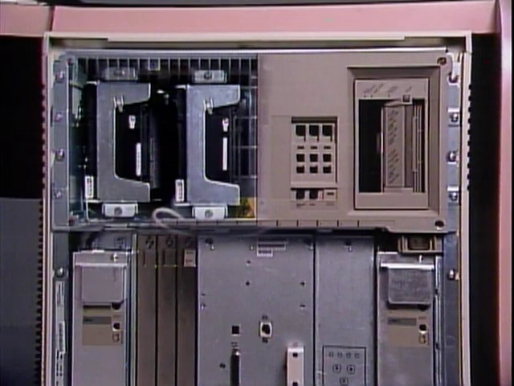The RZ55 and TK70 mass storage devices are both FRUs. The removal and replacement of the mass storage devices that are mounted in the mass storage cage of the VAXstation 3520-3540 system box are similar to the procedures on other systems.